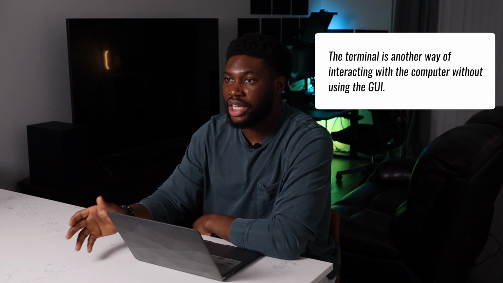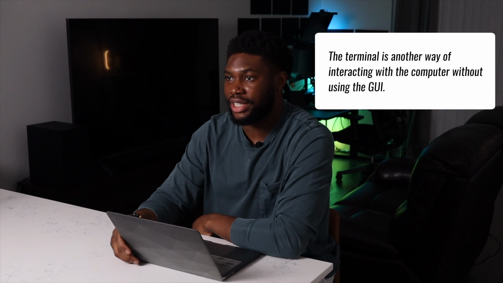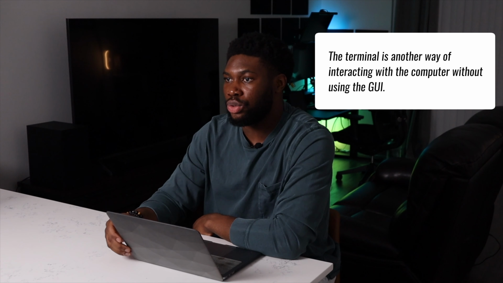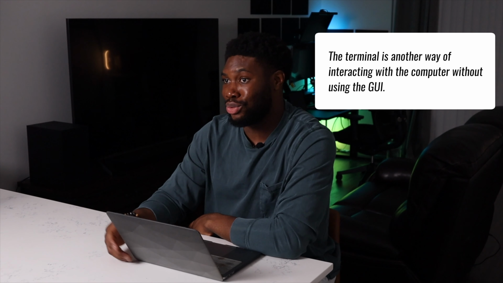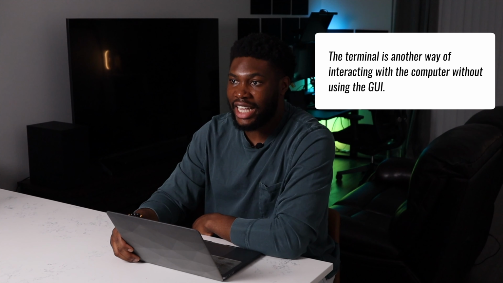Quick summary. The terminal is basically another way to interact with the computer without using the graphic user interface. You type in the command to do things that you would otherwise use a mouse to do. Every operating system has some form of a terminal, and there are entire operating systems where the terminal is the only way you can interact with the system. Most Linux virtual machines are like this, and most of the code we build ends up on machines like this.